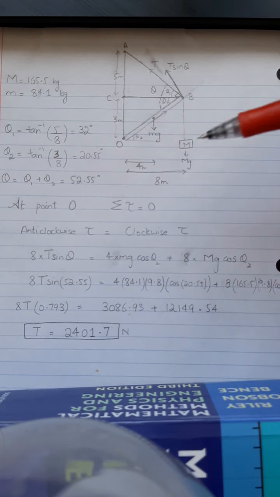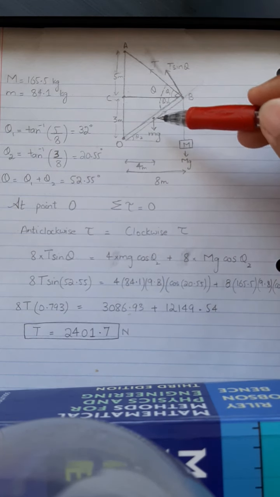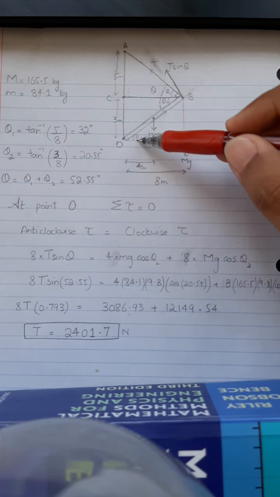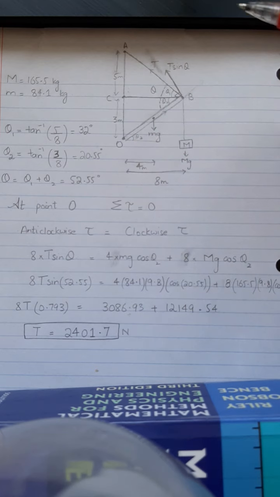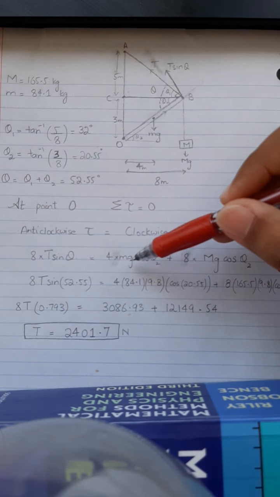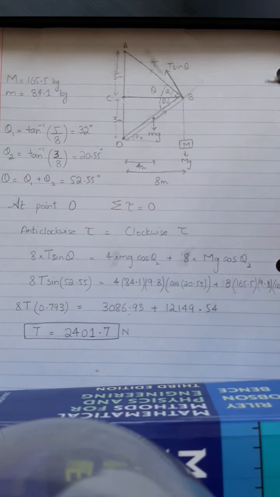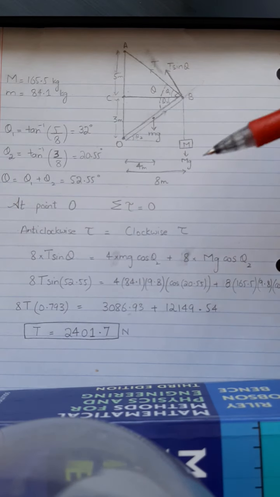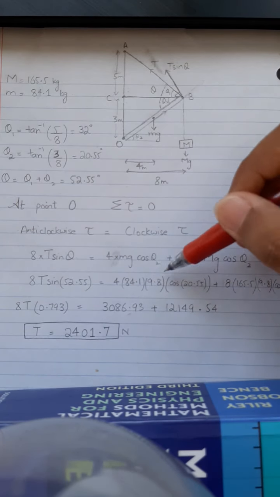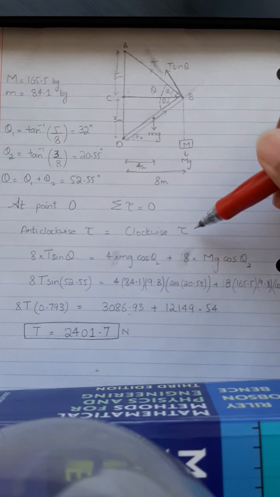So 4 times mg cos of theta 2. This is theta 2. This is also theta 2. These two angles are equal. So the weight, since it's acting down on an angle, is going to be mg cos of theta 2 times the moment arm, which is 4 meters. So this is the first term in our clockwise torque.